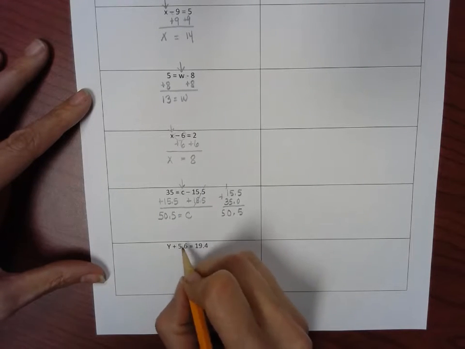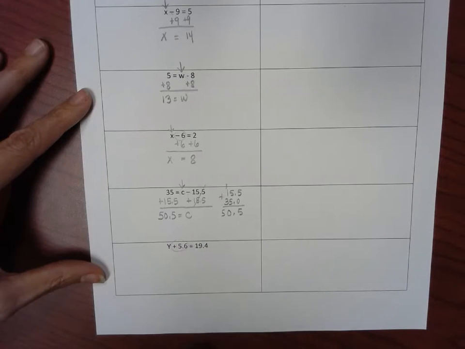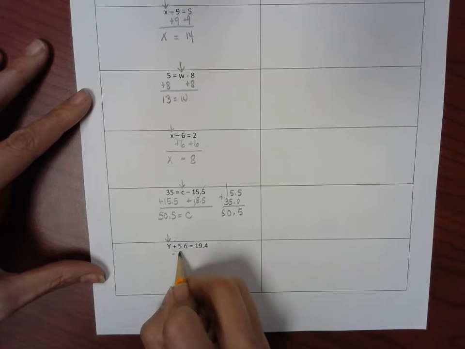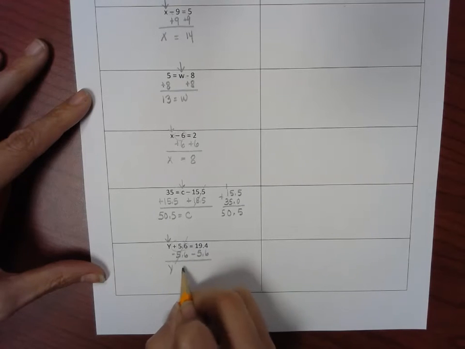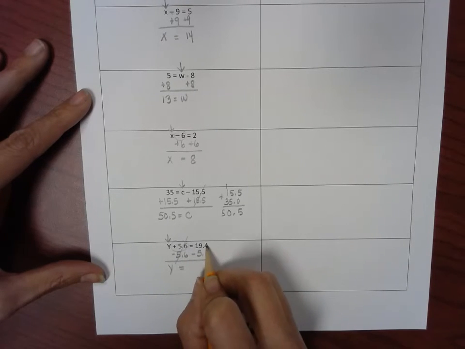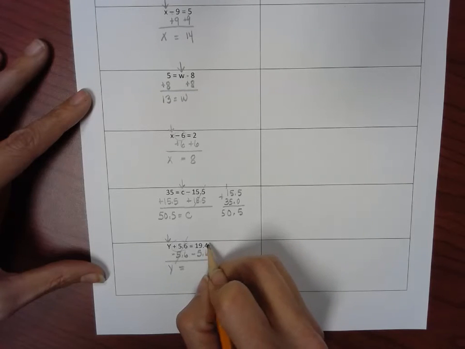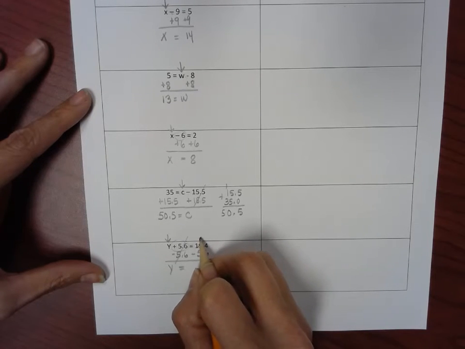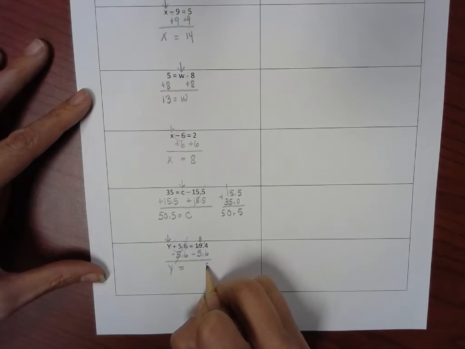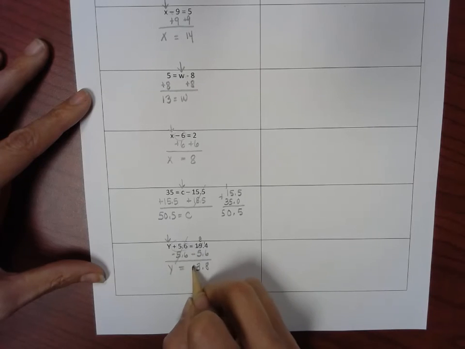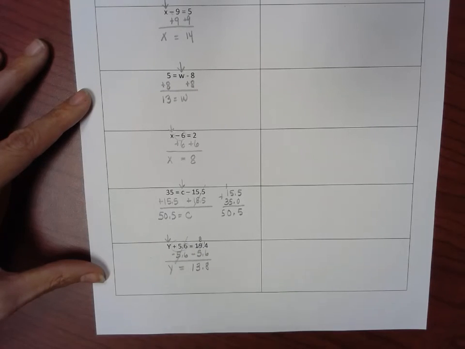Okay, and then the last one, that right there is what we're looking at because here's my variable. So this has a plus, we're going to minus it. Okay, so y equals, and then this one is going to be, I have to borrow. So this is 14 because I'm going to take 1 from over here. So this is 14. 14 minus 6 is 8. 8 minus 5 is 3. And I'm going to bring down my 1. Okay, so y equals 13.8.